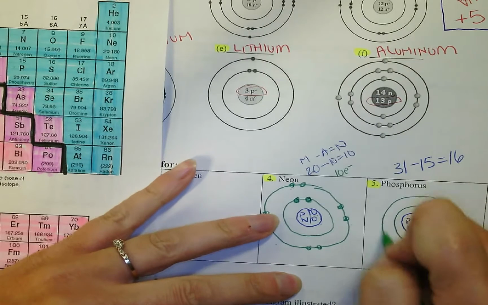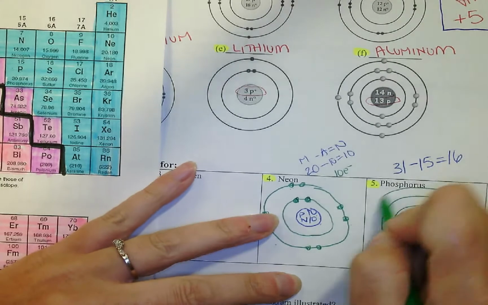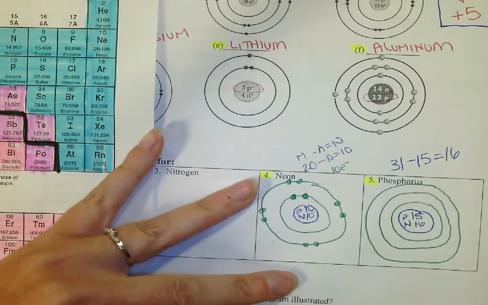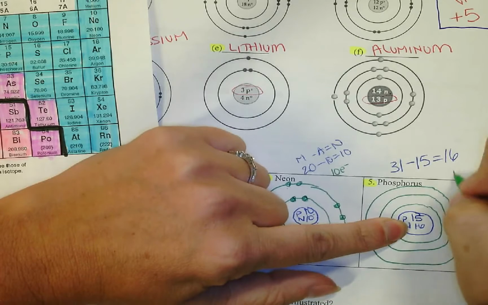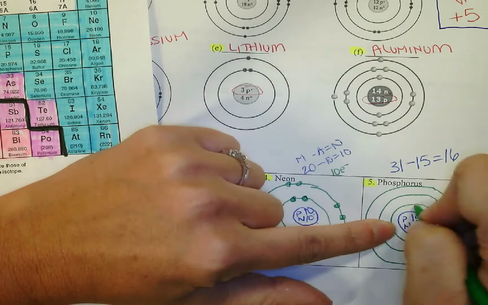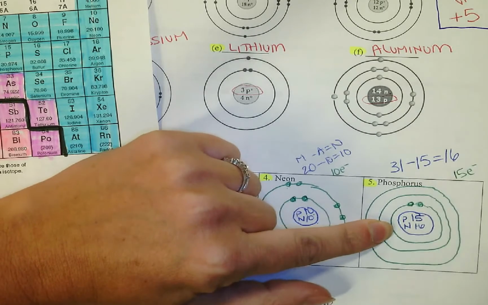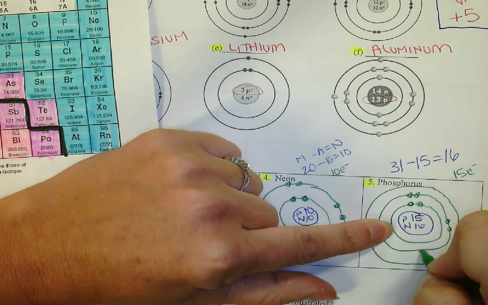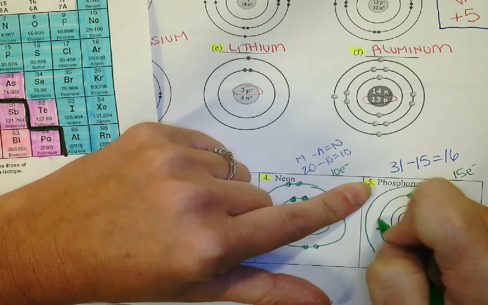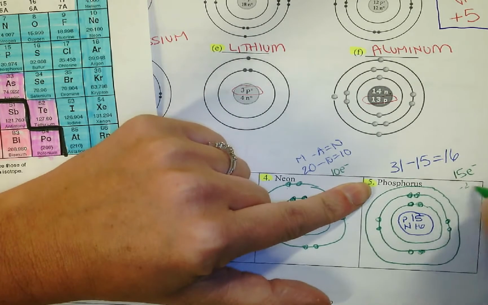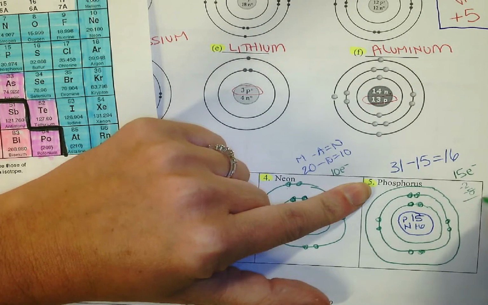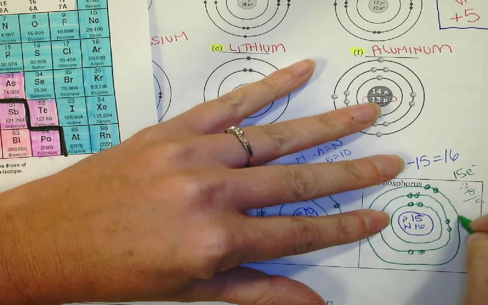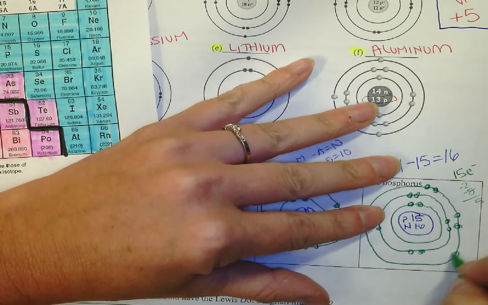1, 2, 3. Almost circular. Got kind of close there. If there are 15 protons, I need a total of 15 electrons. I can only put 2 in the first energy level, 8 in the next energy level. That's 15 minus 2 minus 8, which means I still have 5 electrons to put in the next energy level: 1, 2, 3, 4, 5.